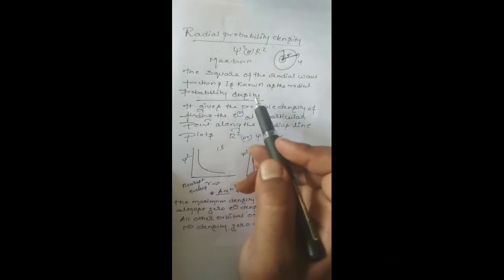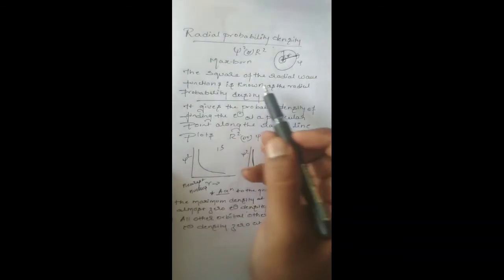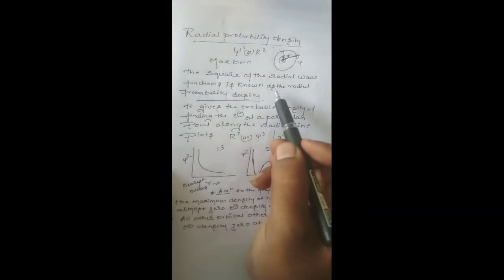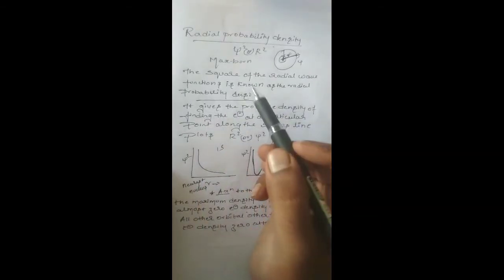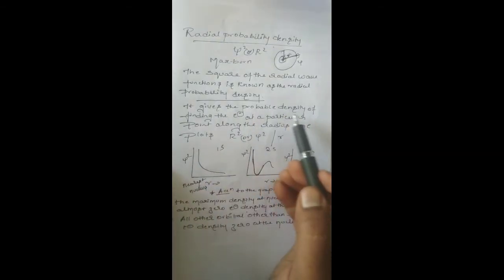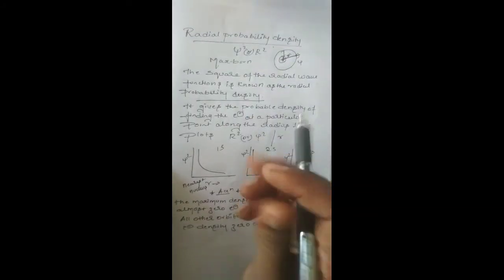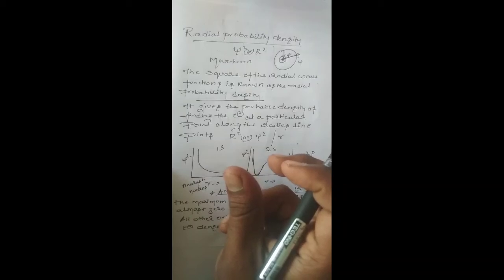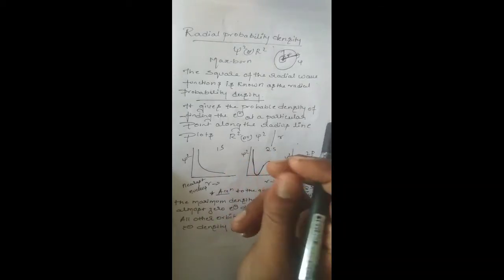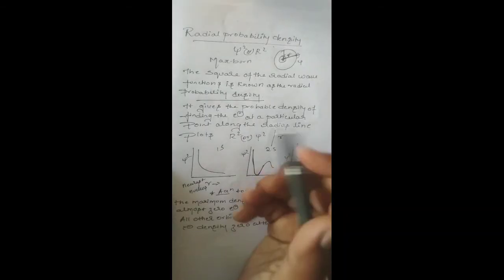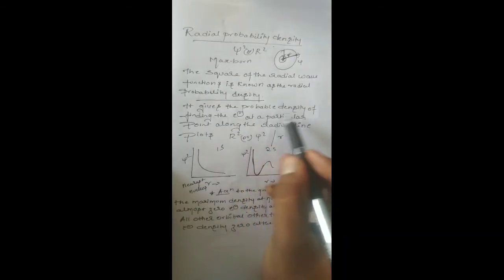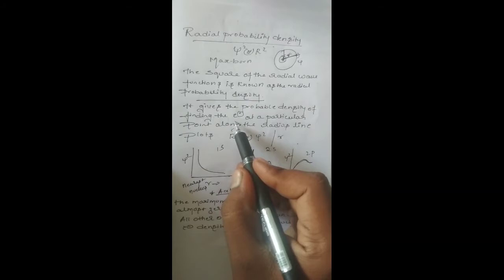The square of the radial wave function is known as the radial probability density. It gives the probable density of finding the electrons. We know that density is nothing but mass by volume, so from the electron's mass and volume we can find the probability of finding the electrons.